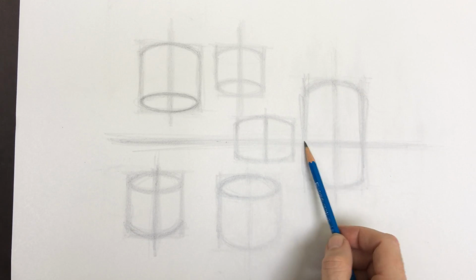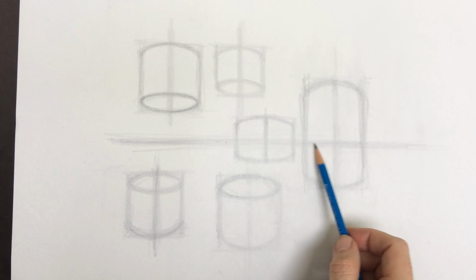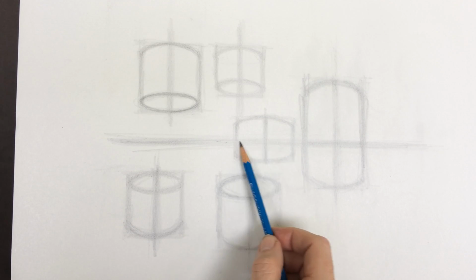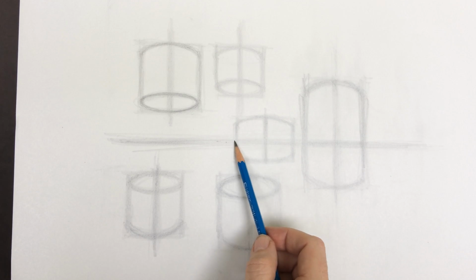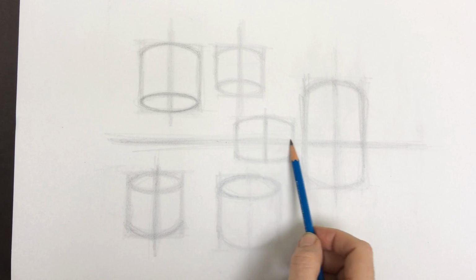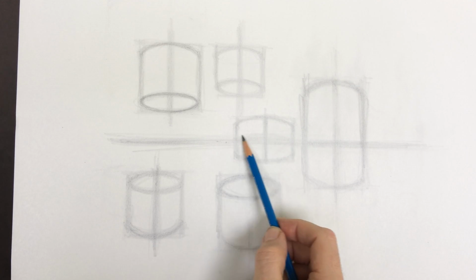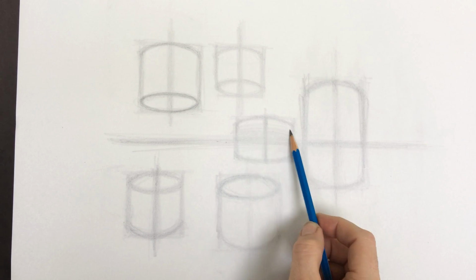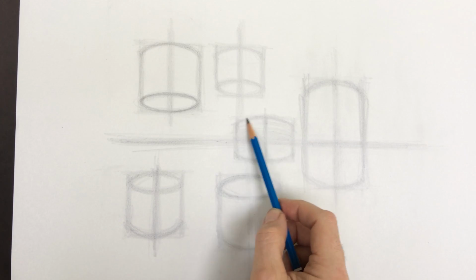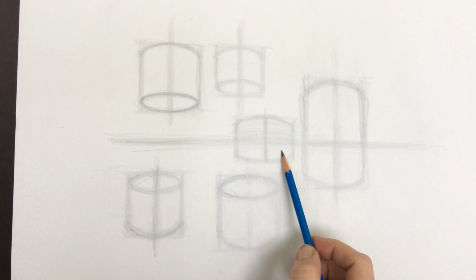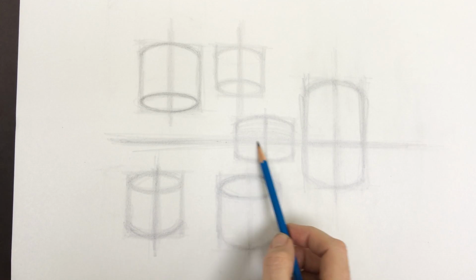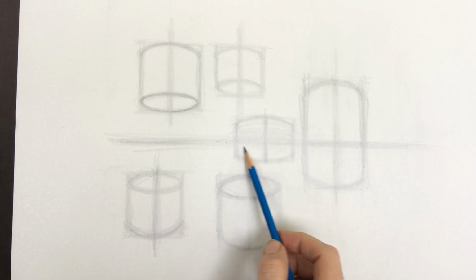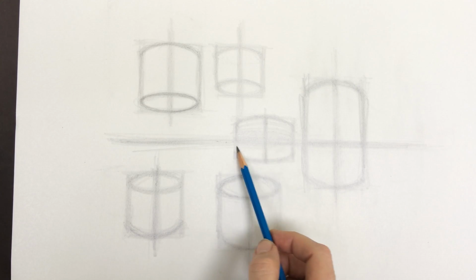at eye level, the imaginary ellipse that represents the cross section of any one of these cylinders is going to be flat. As it starts moving away, either above or below eye level, it will begin to become more curvy in both directions. Curvy, that's the technical term.